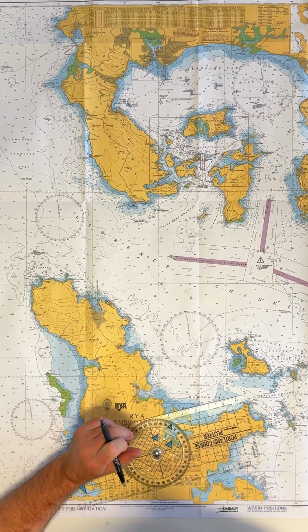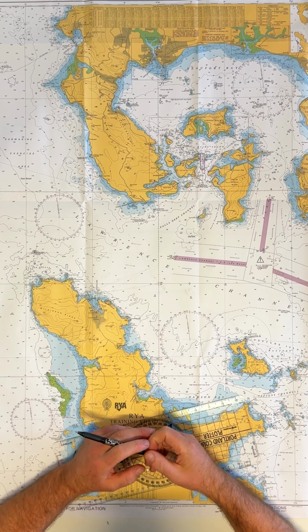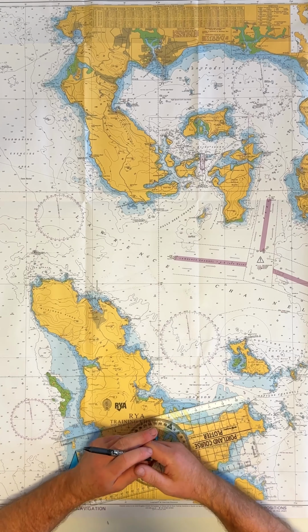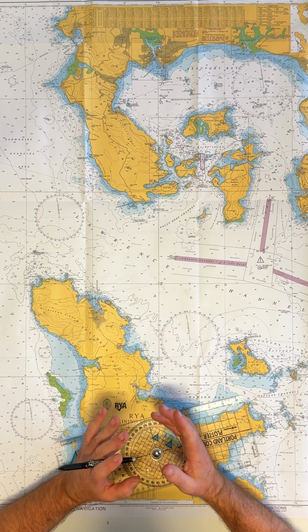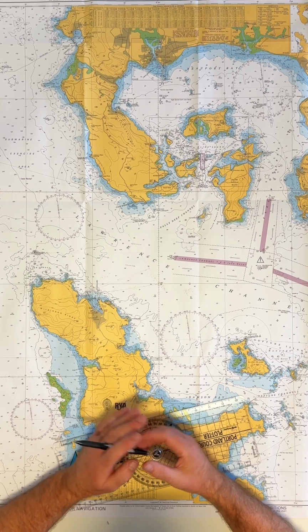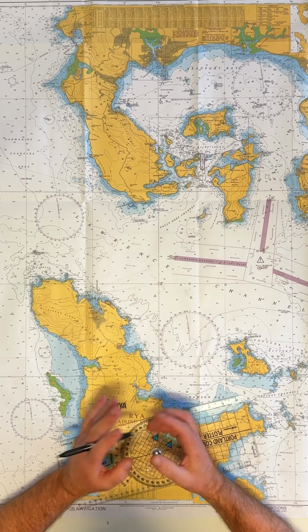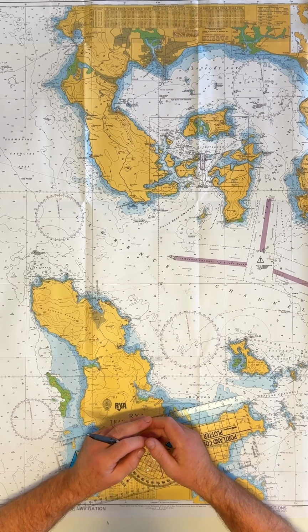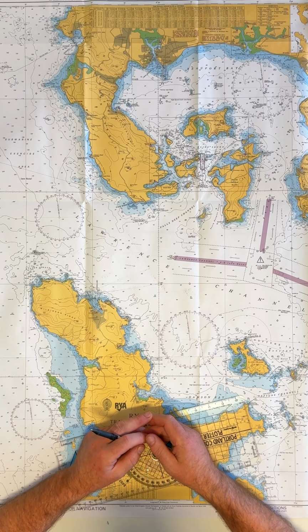We're going to look at how to plot an estimated position. And we tend to do this when we're out of sight of land and we're not entirely sure that our electronics, such as our chart plotter, are telling us the truth. So we're going to back it up with a bit of traditional navigation.